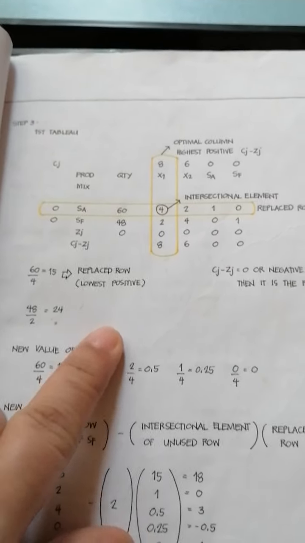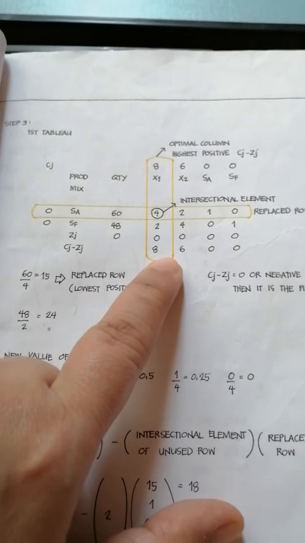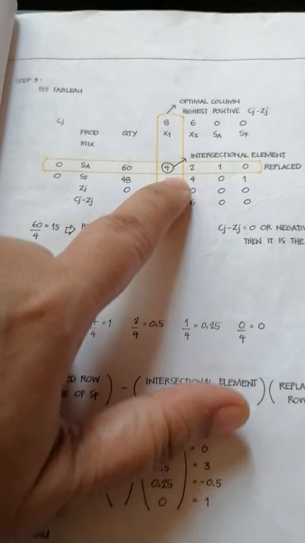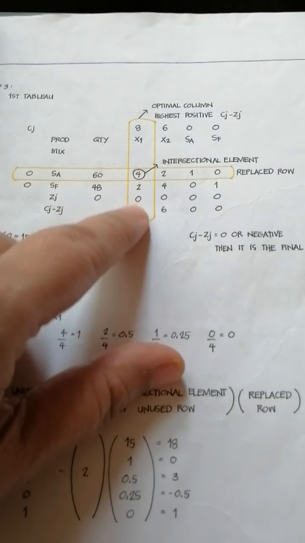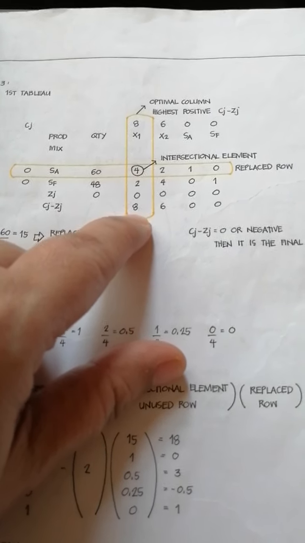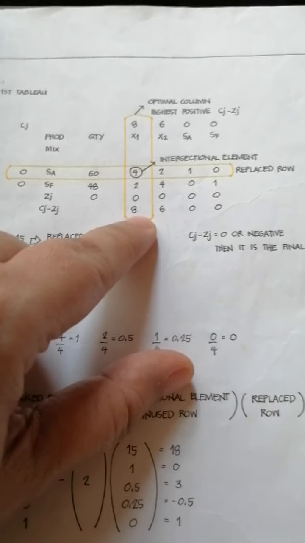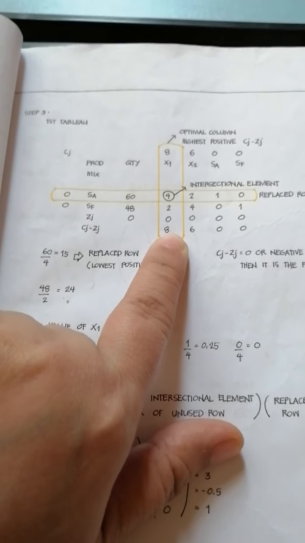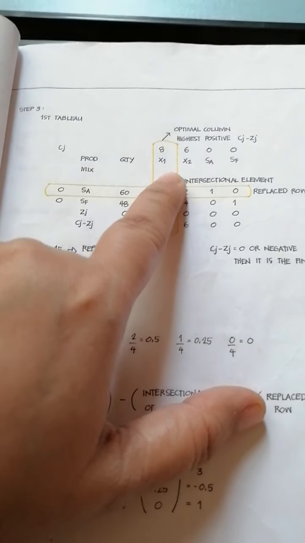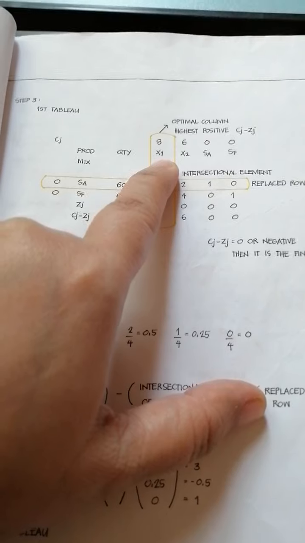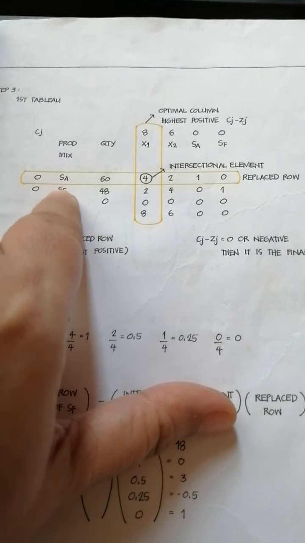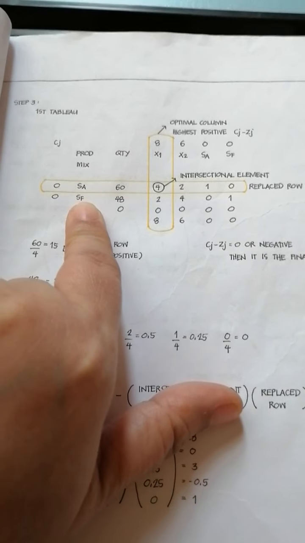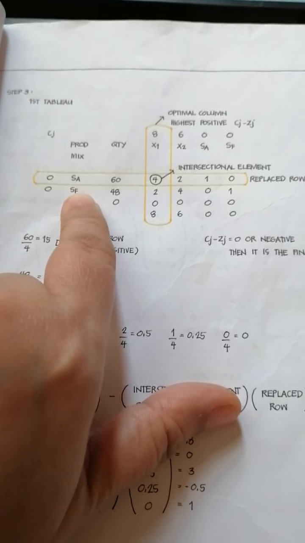The next step is to get the highest positive value of CJ minus AJ, which is this one. The highest positive is 8 compared to 6, 0, and 0. So you choose 8. So this is the optimal column. What does it mean? It means if you're going to change the value of x1 to any of this variable, the slack variable that you have, you will be getting the highest profit.